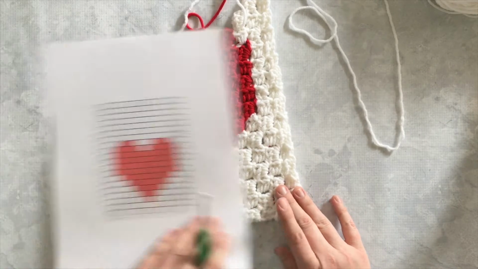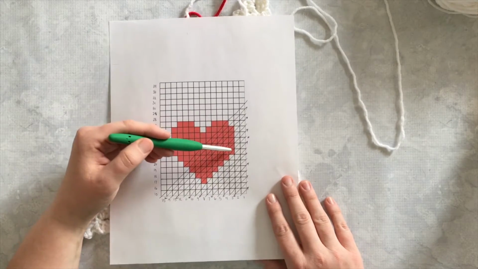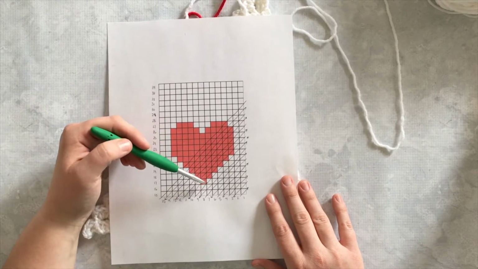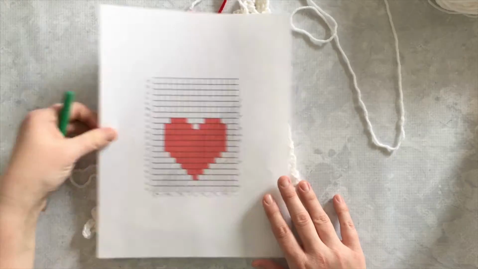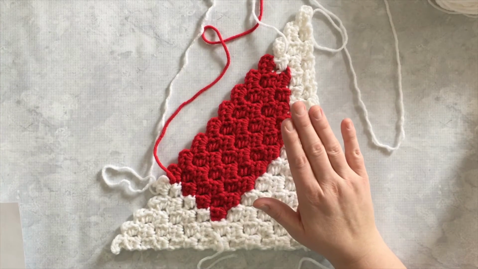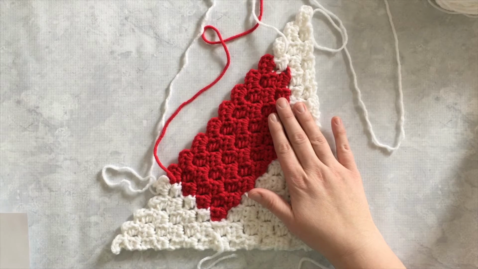So once we get to these red squares in this pixel chart, we went over how to change from white to red and then how to change back from red to white again. So if you missed any of that, go ahead and pop over to part 1 of this video tutorial.